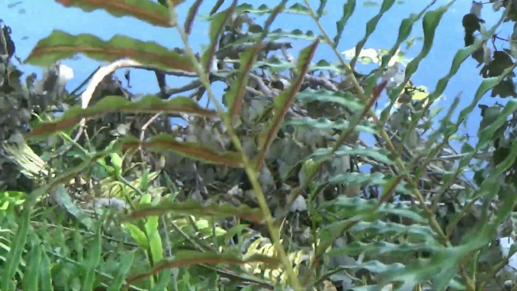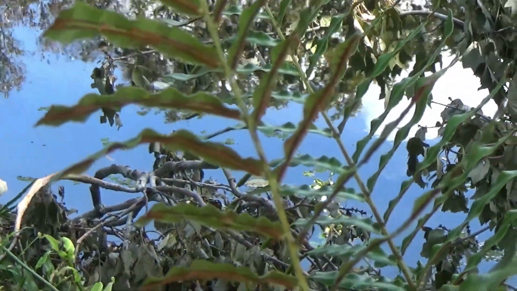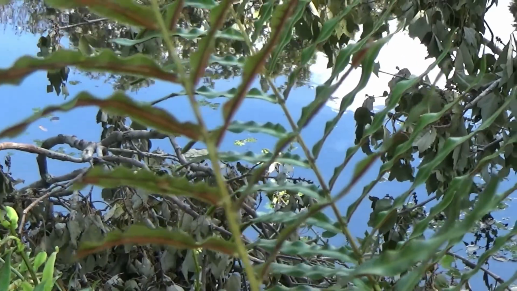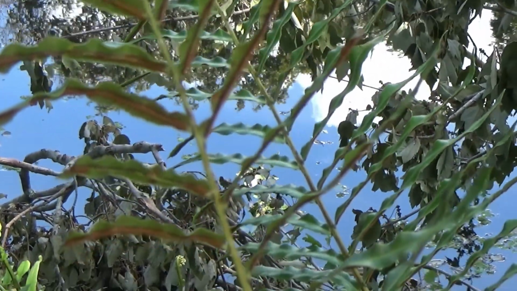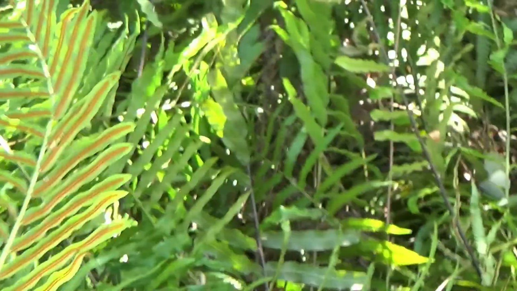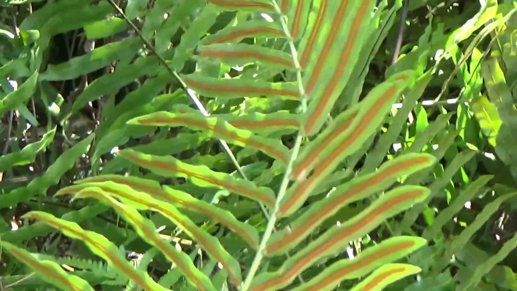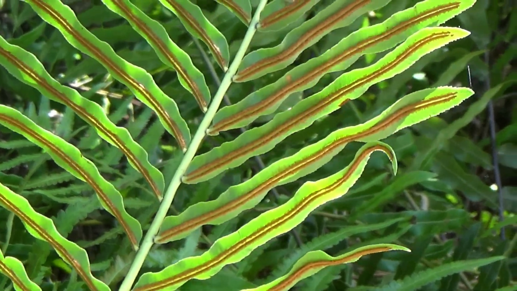And you can see underneath those leaflets, there are linear sori underneath there. The sori are arranged in a linear pattern along the midvein of the leaflets. Other ferns are going to have circular arrangement of the sori. Here's probably a better view of the linear sori from swamp fern.